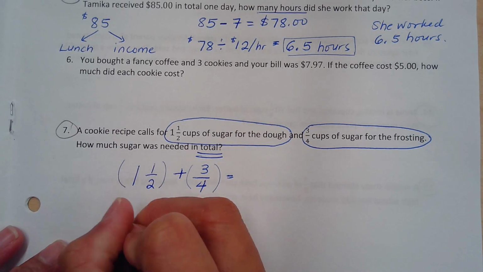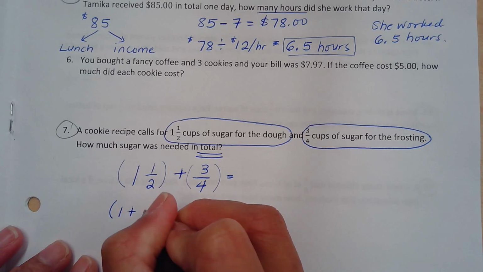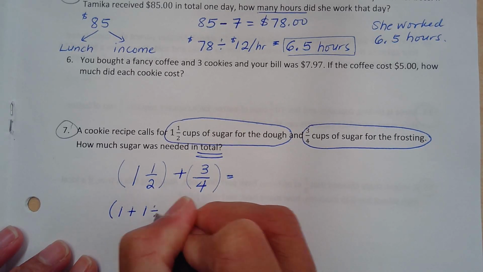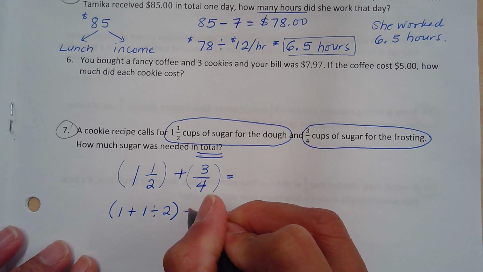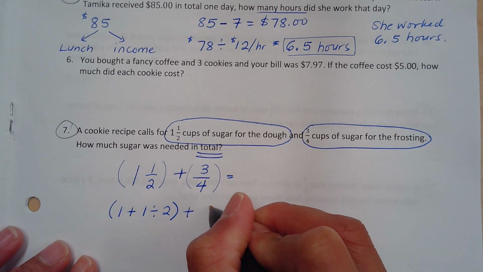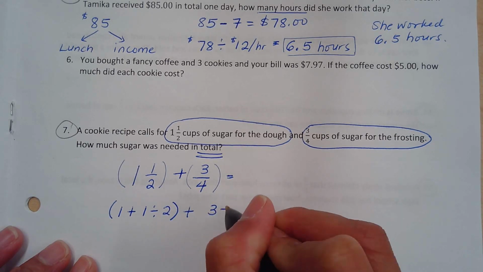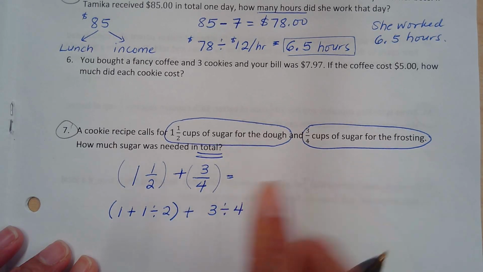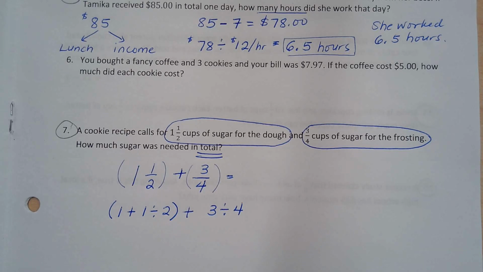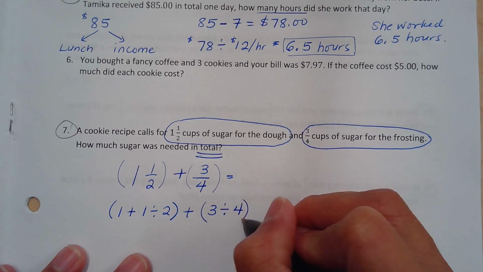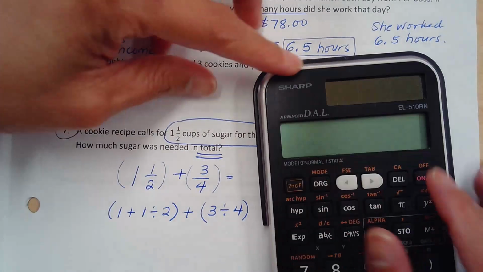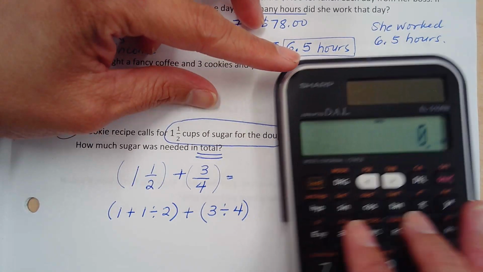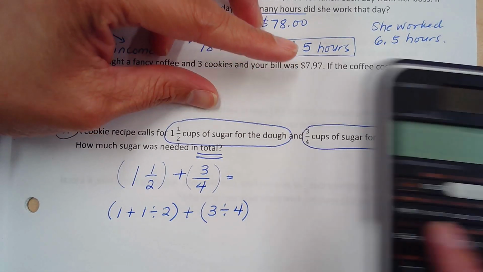Bracket 1 plus 1 divided by 2 bracket. Yes, keep going. Plus 3 divided by 4. Yeah, 3 divided by 4. And this one here, you don't have to put the brackets, or you can put the brackets in. Okay, so what's the answer there? 2.25, yes.